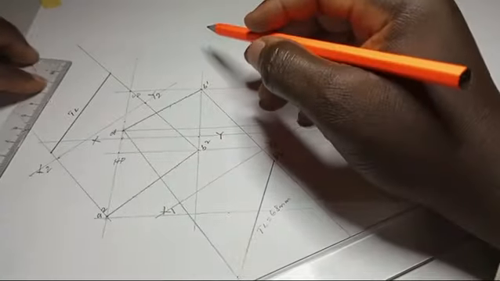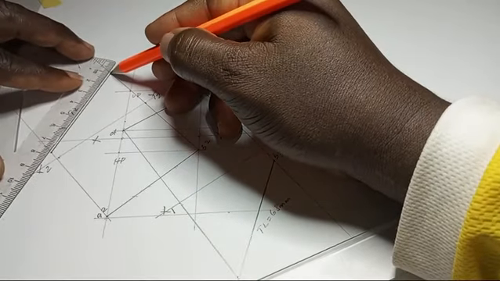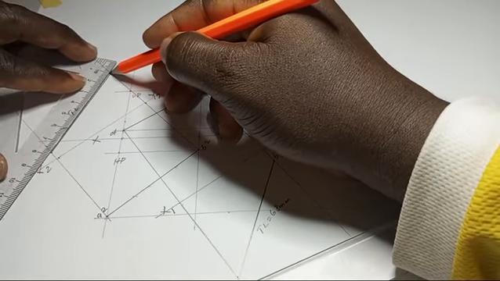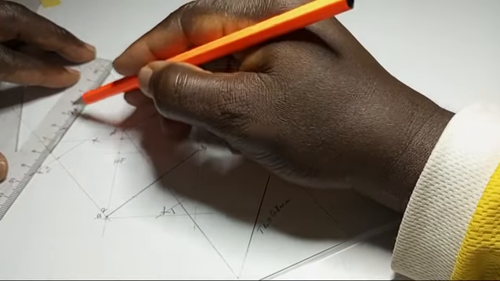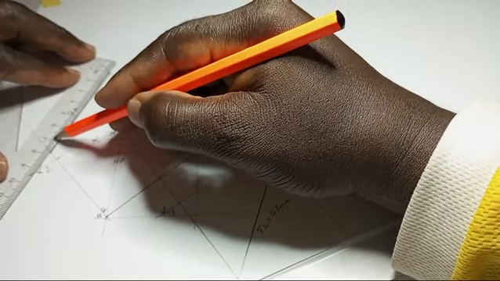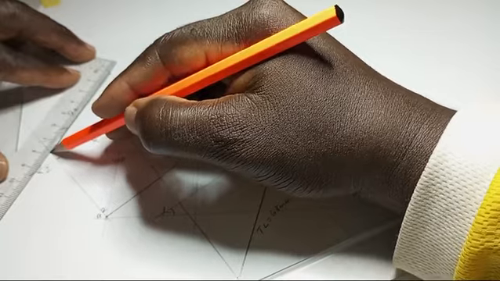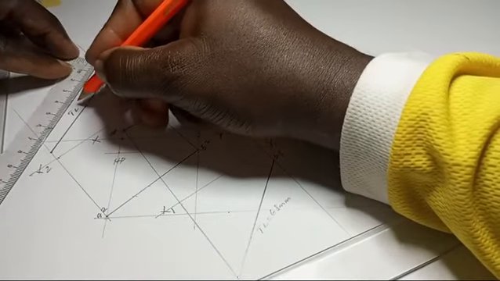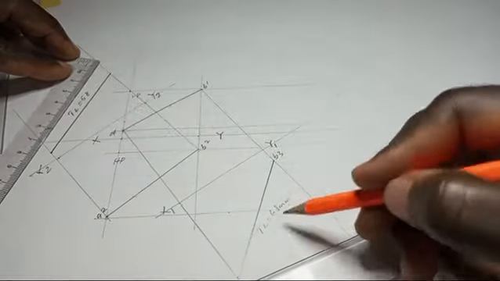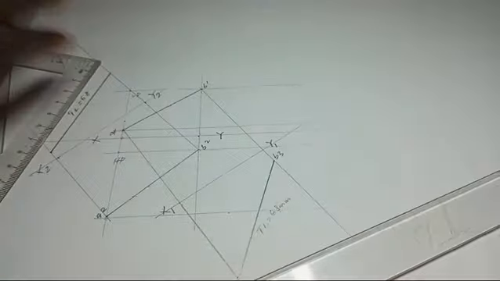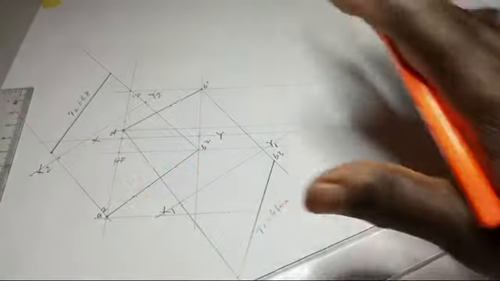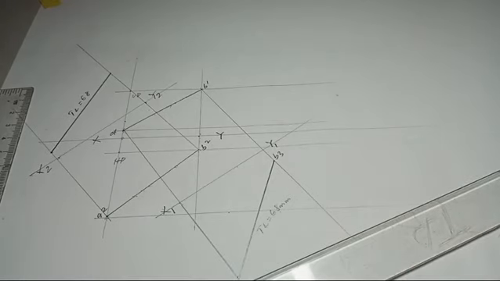Now let us measure it. If you have done it very well, you should get the same figure, or plus or minus 1. Let us count 1, 2, 3, 4, 5, 6. This is 68. This one is 68. 68 equal to 68. So we actually got 68 here and 68 here. That means that what you have done is correct. It's very, very correct. So the next thing on the question is to determine the angle of inclination to the principal plane.